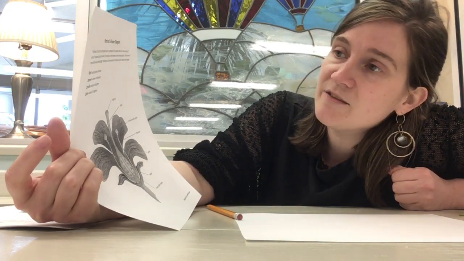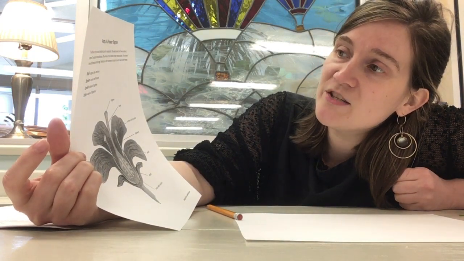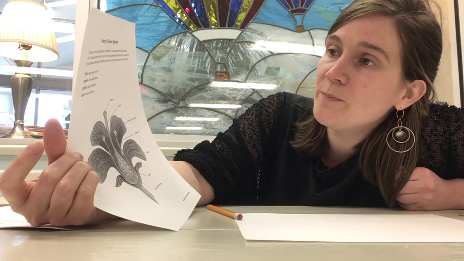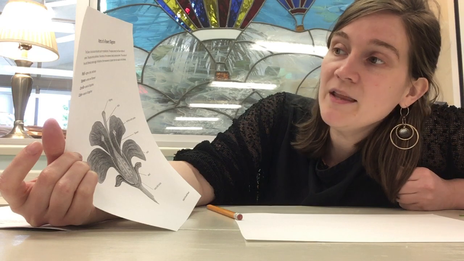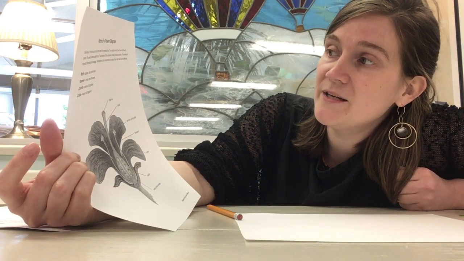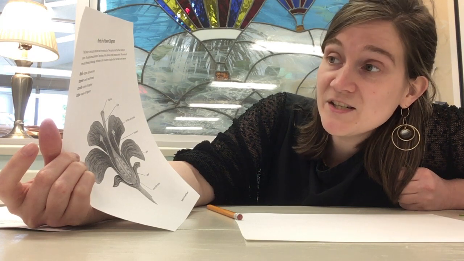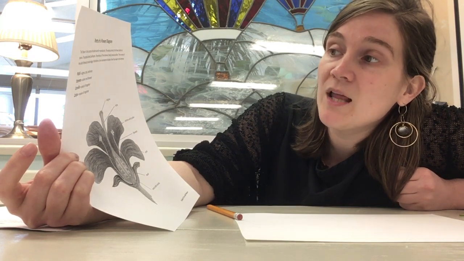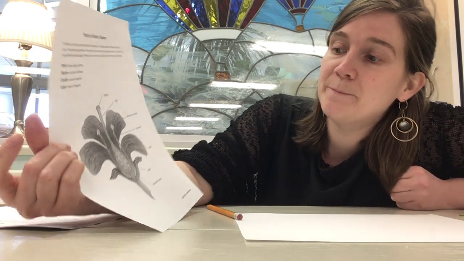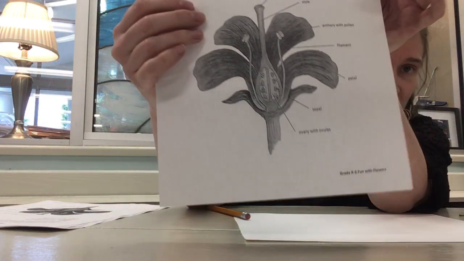So it says, the flower is the structure the plant uses for reproduction. The sepals protect the flower before it opens. The petals attract pollinators. The anthers, or of the stamens, produce pollen. The ovals of the pistil produce eggs. Pollination is the movement of pollen from the male part to the female part. So these are all the parts.